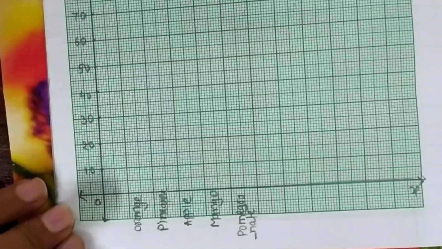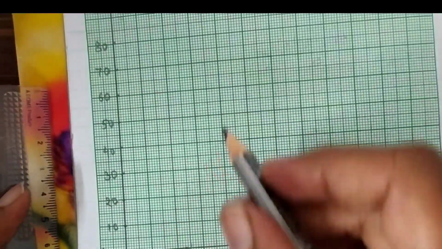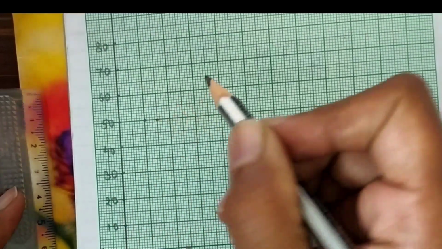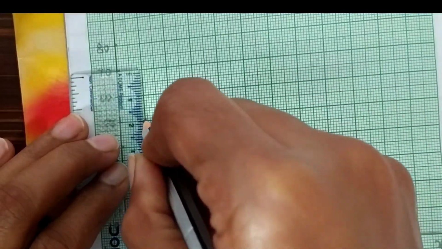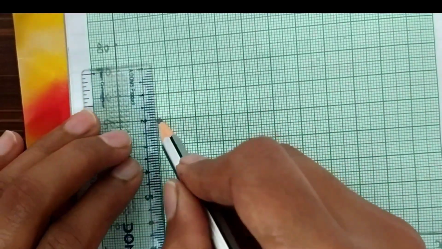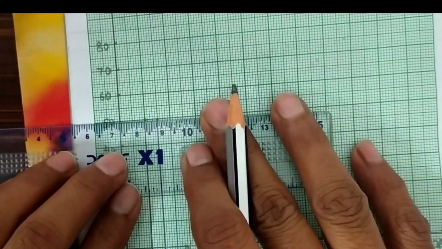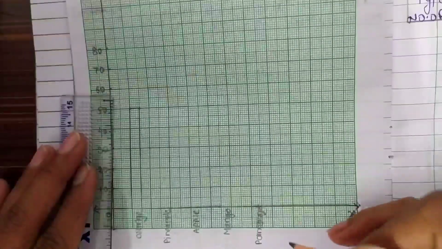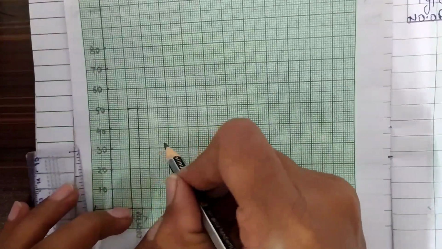Now for orange the number of customers was 50. Here is 50. Just mark here points and drag them to the x-axis. For pineapple, the data is 30. Look, here it is.